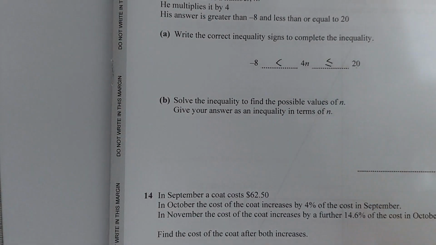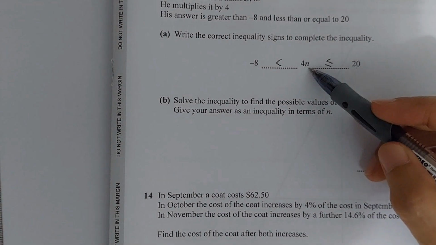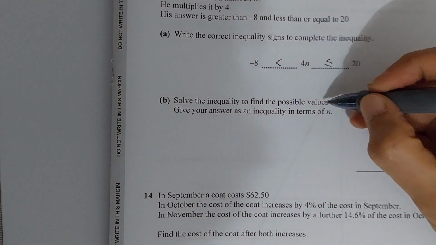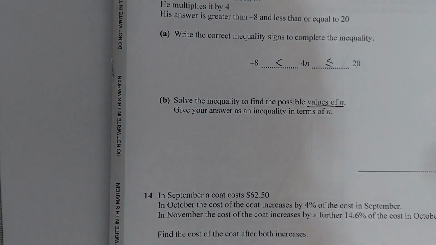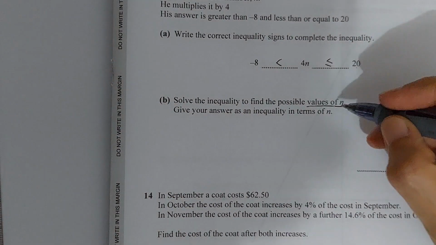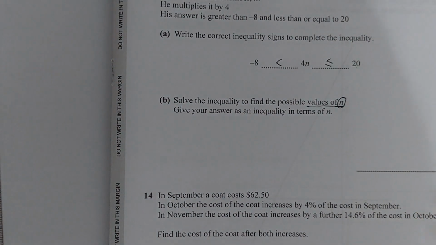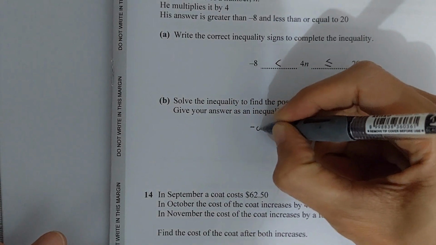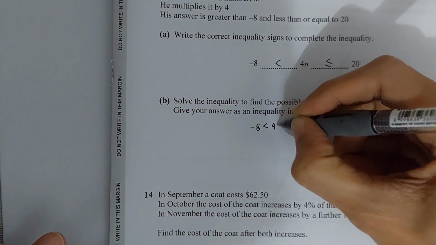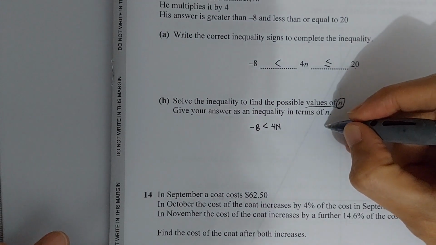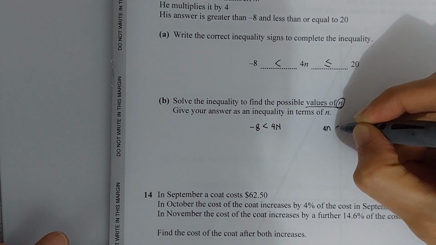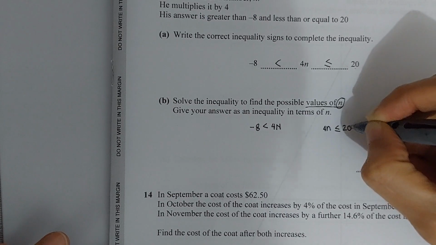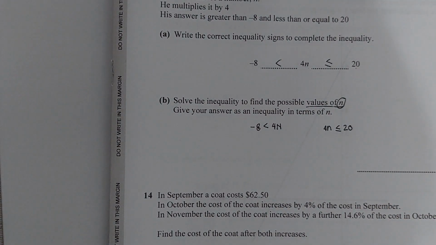This one, it means I need to make the 4n here become n. The possible values of n. Give your answer as an inequality in terms of n. Okay, so how to do that? You take it part by part. The first one, you take the negative 8 less than 4n. That one is the first part. And then after that, you have another part called 4n less than or equal to 20. And then after that, you simplify it.